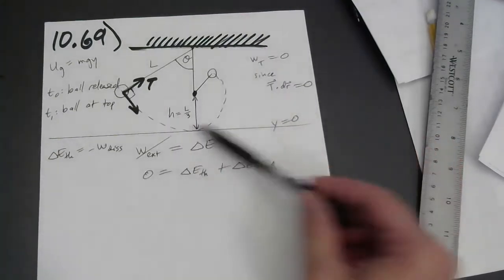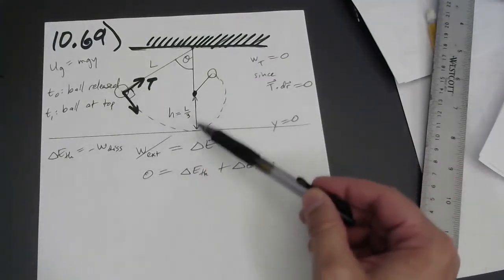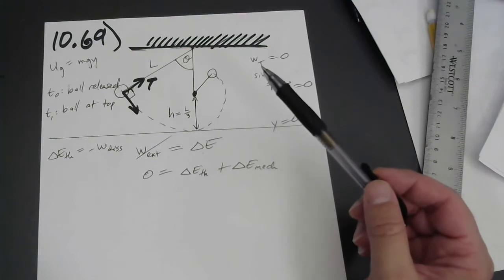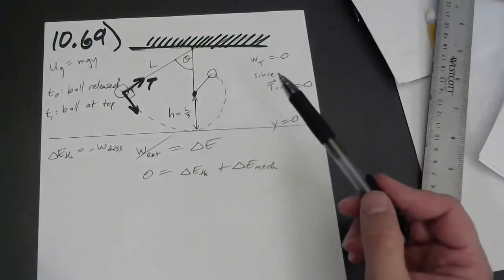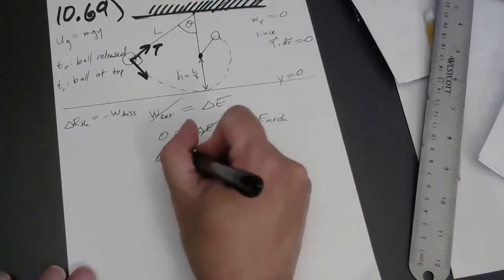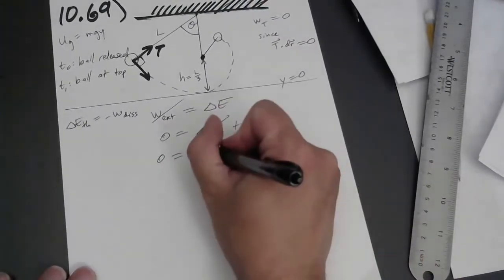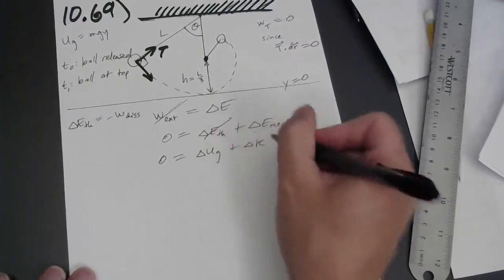Of course, if you just let this swing back and forth forever, well, it won't go forever. It'll settle down and come to a stop, because the mechanical energy of the system in real life does get dissipated by friction and air drag. But we're pretending that those are negligible in this problem, so there's none of that either. And then I'm going to break this up into its 2 components. For this problem, you've got the change in gravitational energy and the change in kinetic energy.